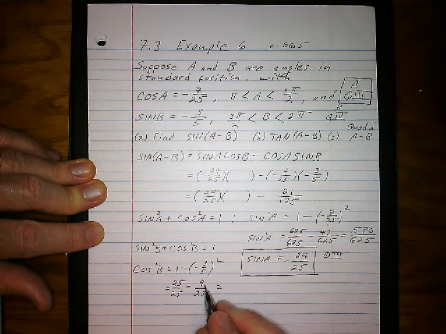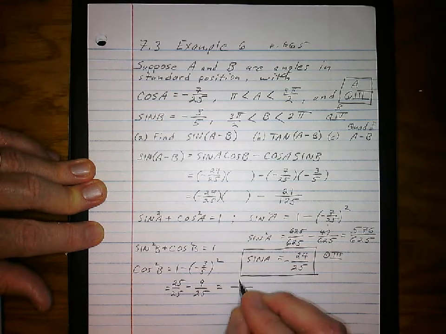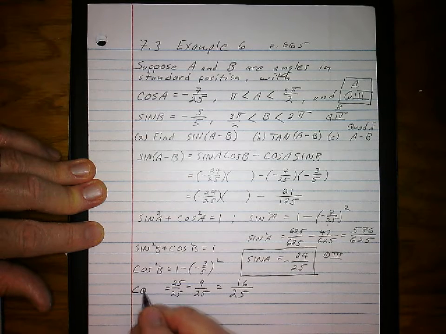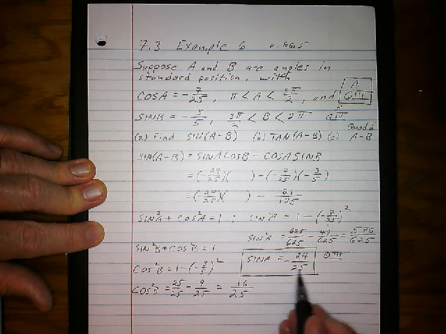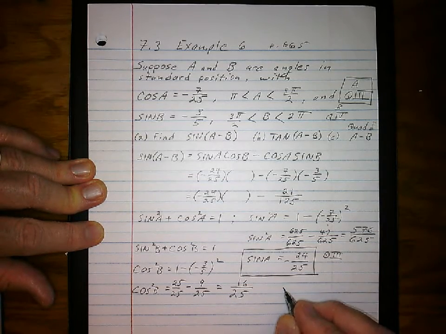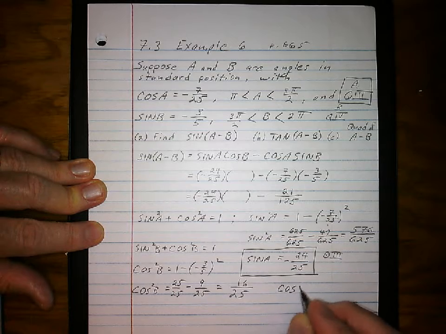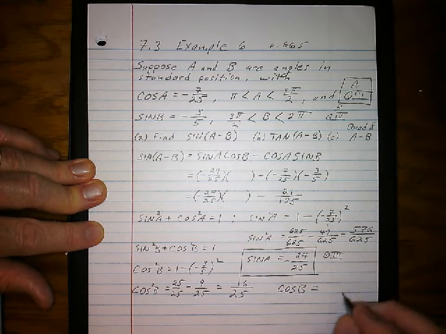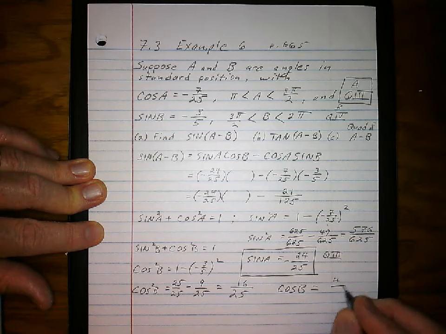And I need to subtract 9 from 25, which is 16 25ths. This is what cosine squared of angle B is. Well, again, I have to take the square root of both sides, just like I did for solving for sine. And that means cosine of B is the square root of 16 over 25. Square root of 16 is 4. Square root of 25 is 5.